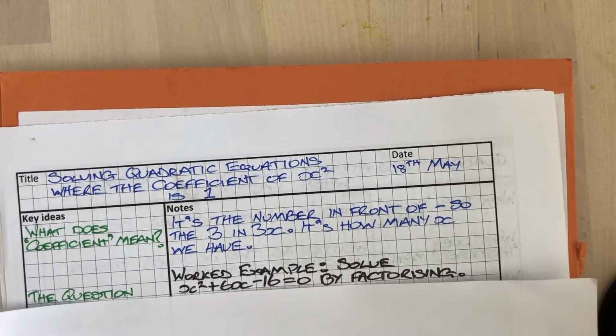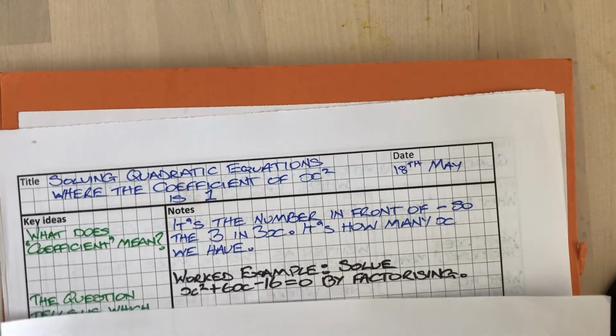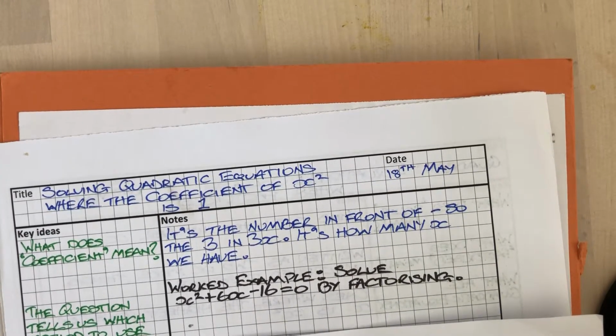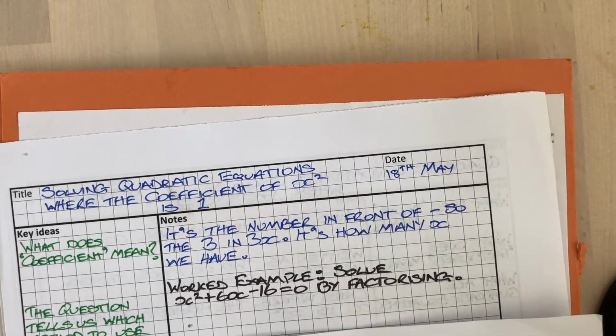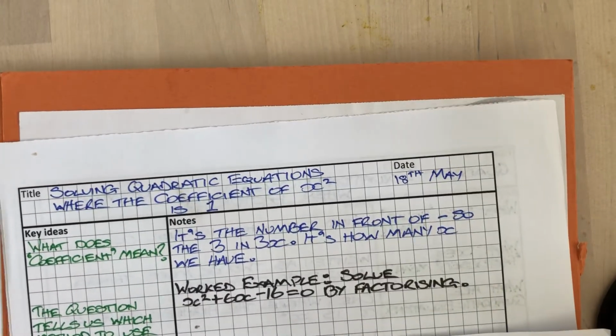Okay, so here's a question. Solve x squared add 6x minus 16 equals 0 by factorising. So just point out that the question is telling us what to do. It's saying do factorising, which should imply to you there are other ways of answering this question. But if you choose those, you aren't going to get full marks because they've told you how they want you to do it. Right, so how will I do it?